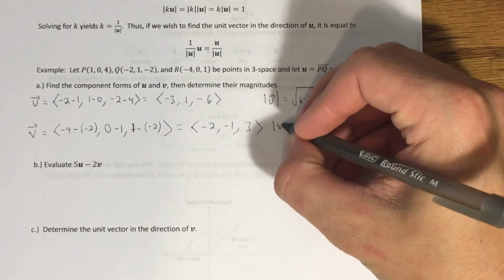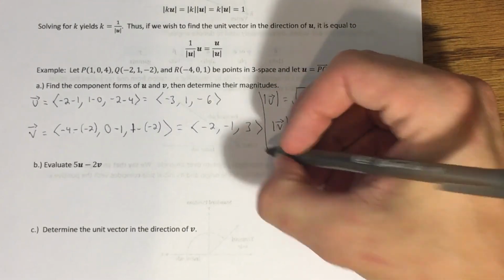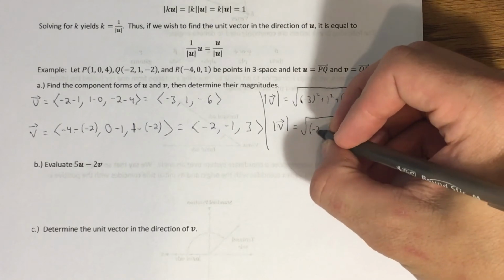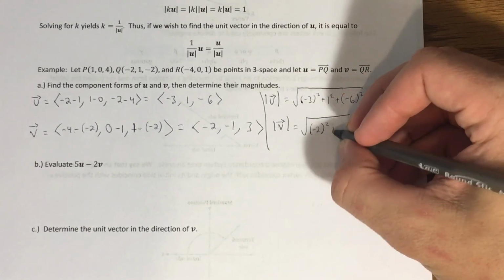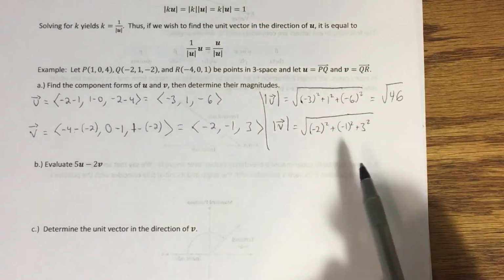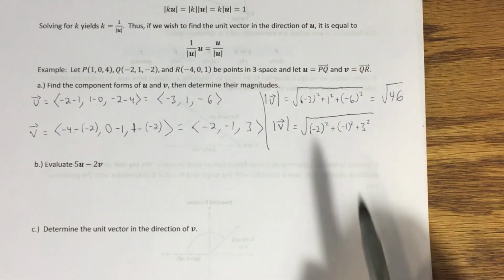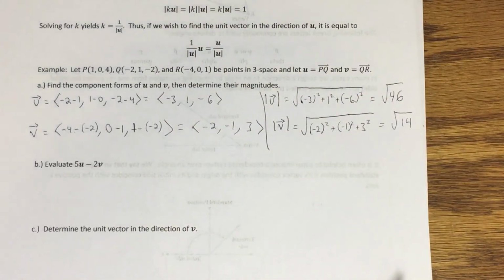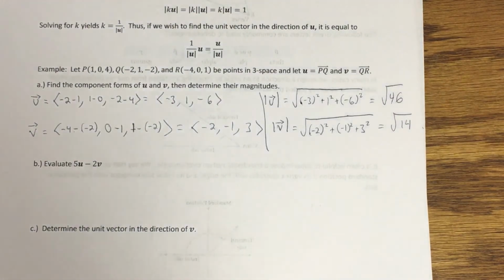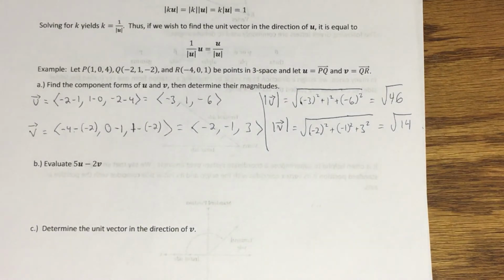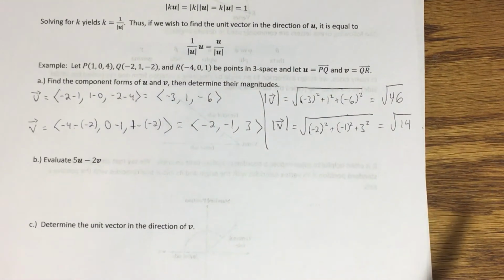What about the magnitude of V? Same idea. Square root of the sum of the squares of its components. -2 squared plus -1 squared plus 3 squared. So that's 4 plus 1, that's 5, plus 9, that would be 14. So I get the square root of 14 as my answer there. Okay, so we got the component forms, we got the magnitudes. We've used a couple of the formulas that we've talked about. Pretty straightforward. It's just knowing how to use those things.